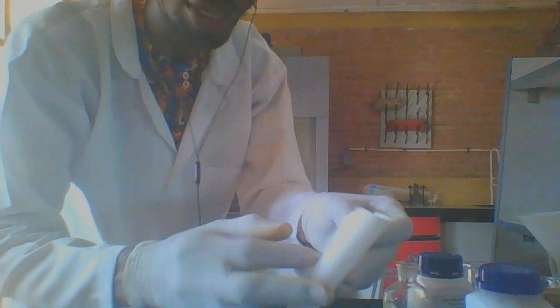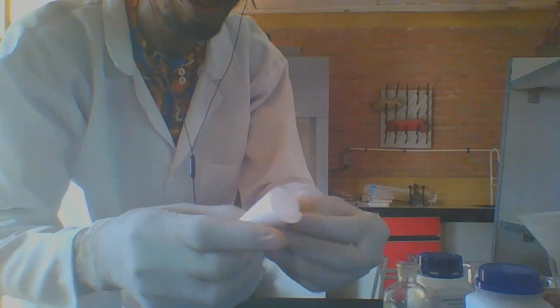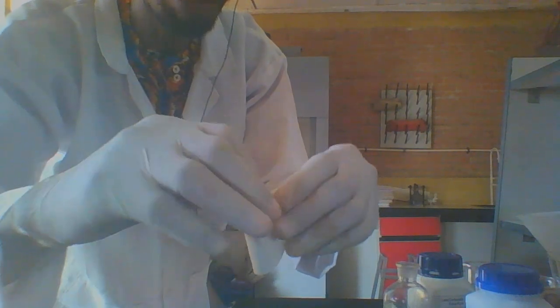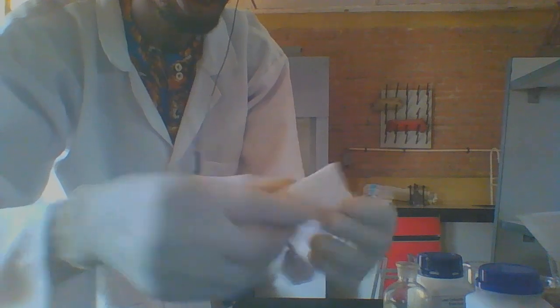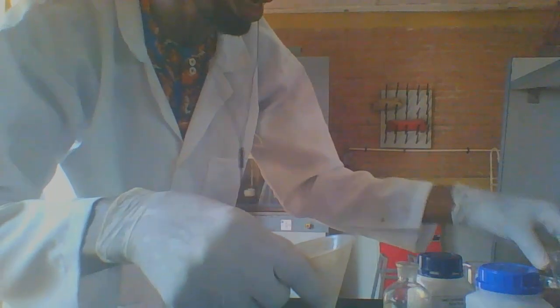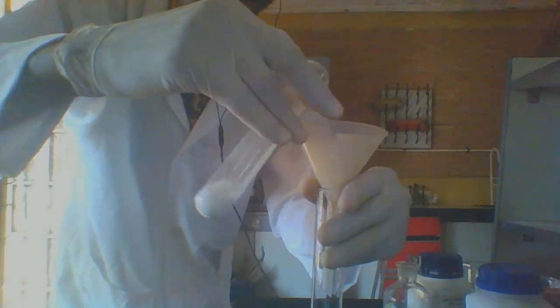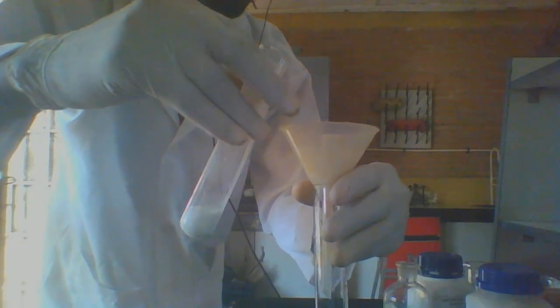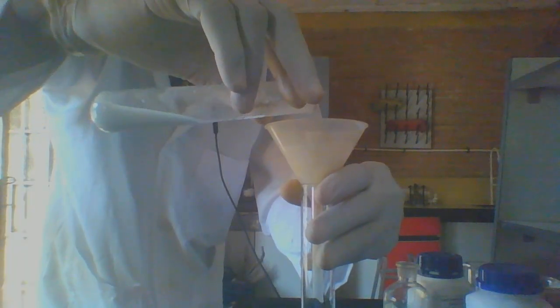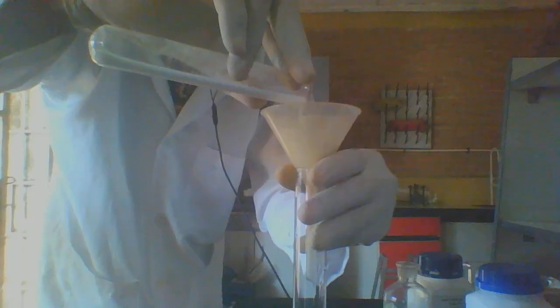So the next is to filter. I prepare my filter paper. I have my funnel already, like a cone, and I insert it here. Then I filter this mixture, to which I've already added nitric acid. You know, the starch is still there. And what you should actually have now is lead(II) trioxonitrate(V). That should be the filtrate.